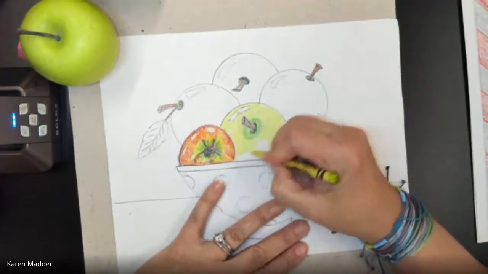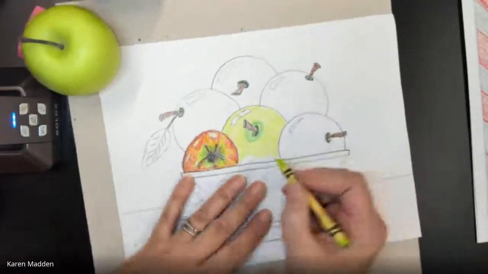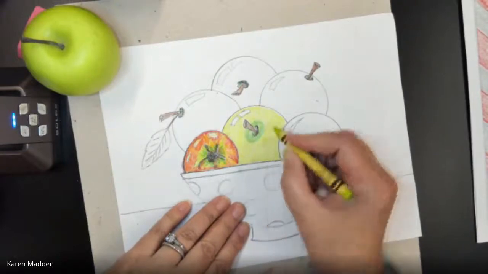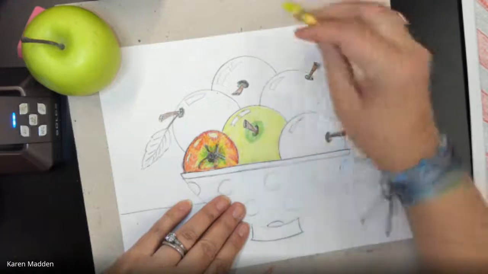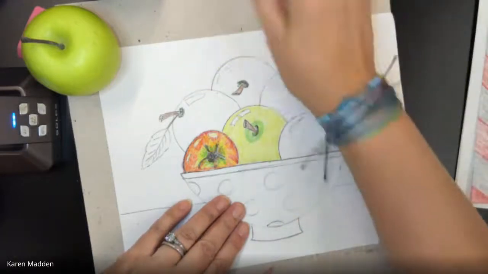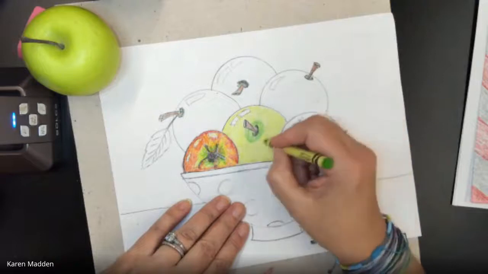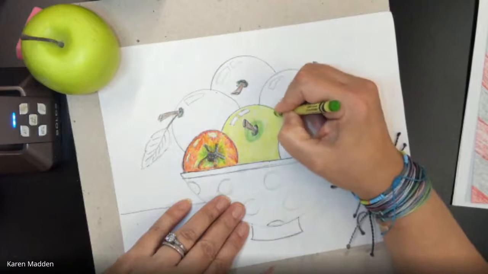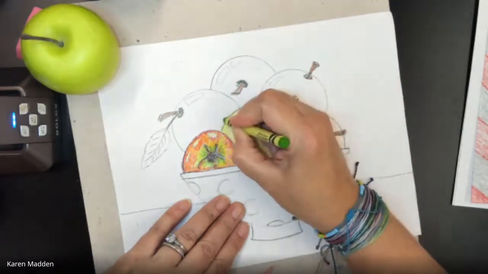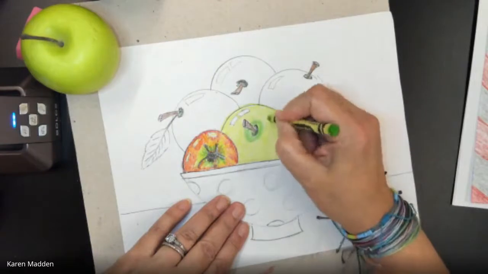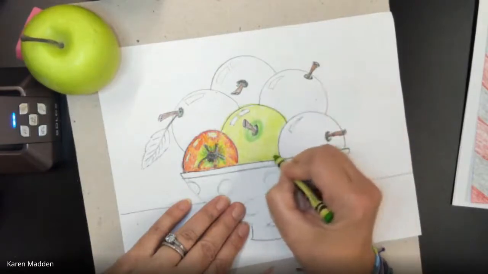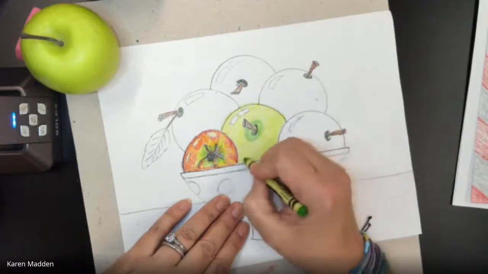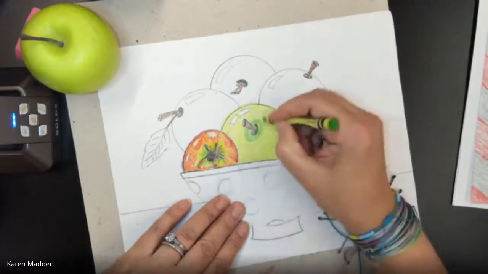So if you look at this, you can kind of see how it's blended together. I can still go in with this yellow-green, and I can add in a little bit more color. Maybe go around the edge a little bit just to define it. And the further that parts of this apple are away from this light source, the darker it would look.